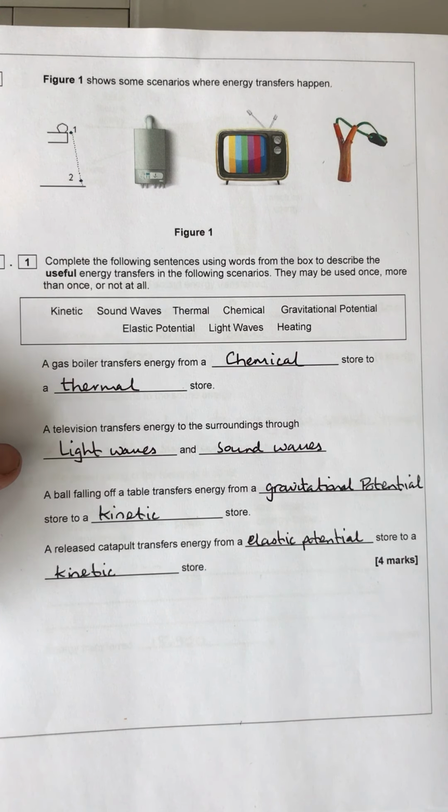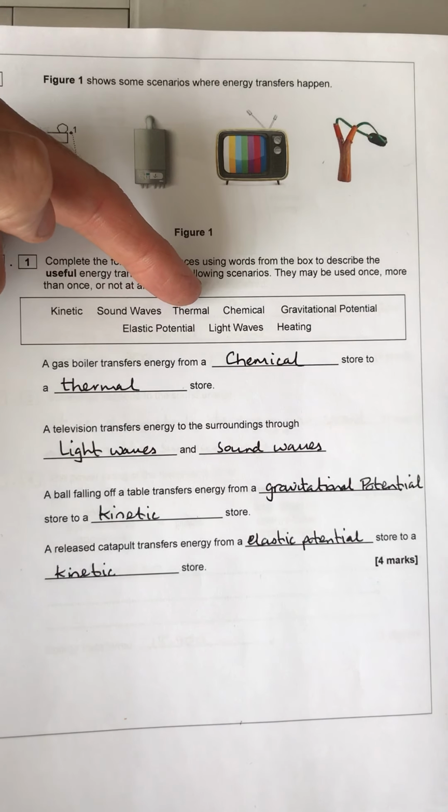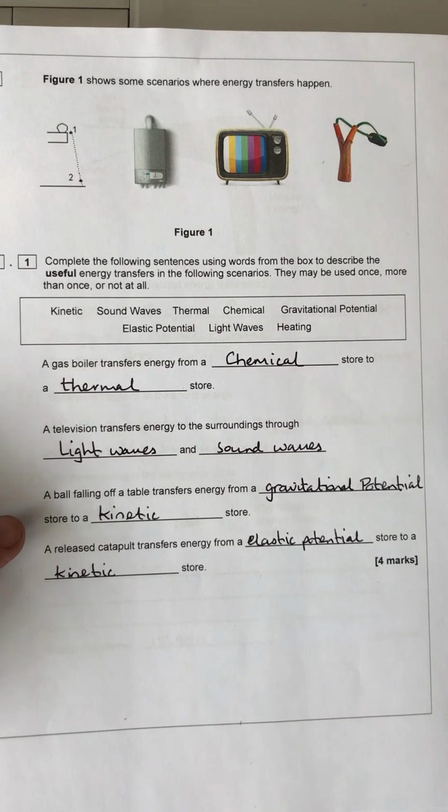Television transfers energy to the surroundings through light and sound. We could also have used heat energy or thermal energy here as well. A ball falling off a table transfers energy from gravitational potential to kinetic.